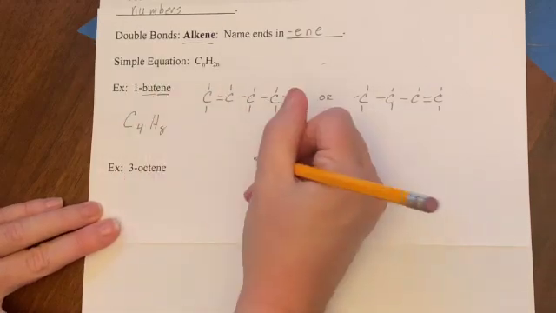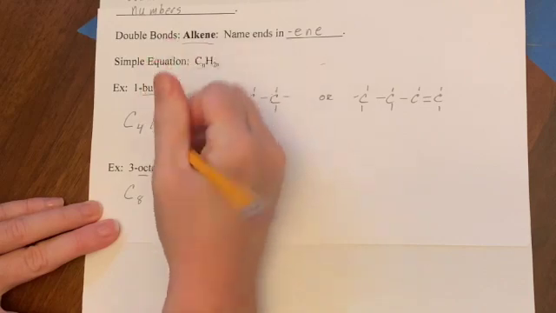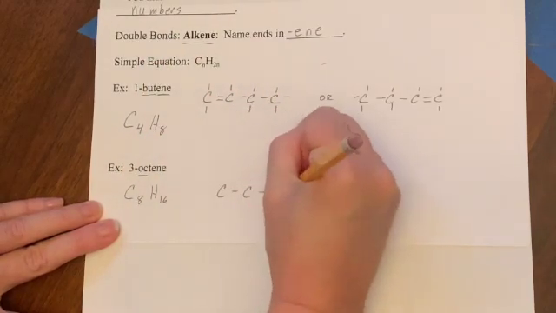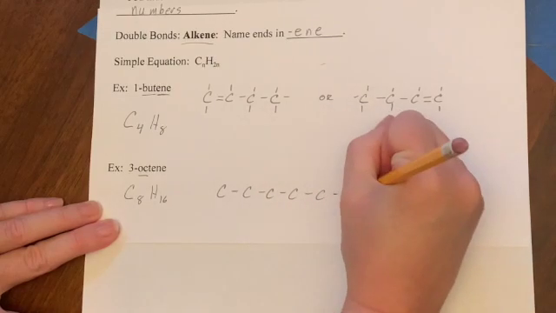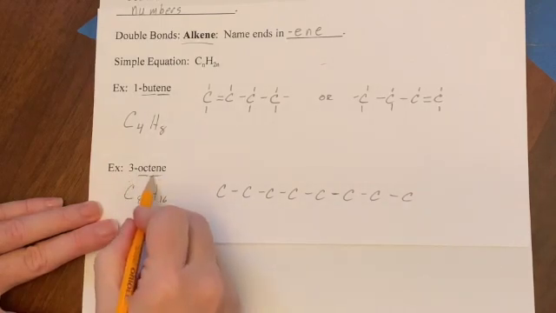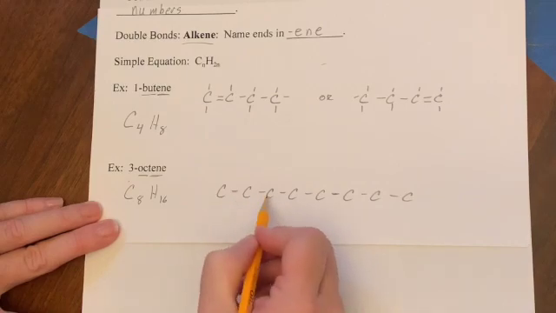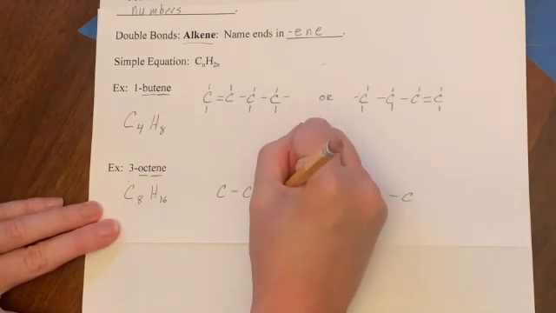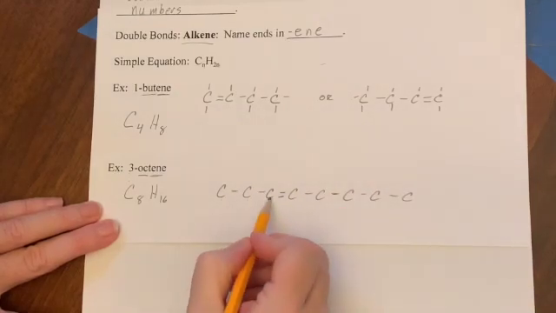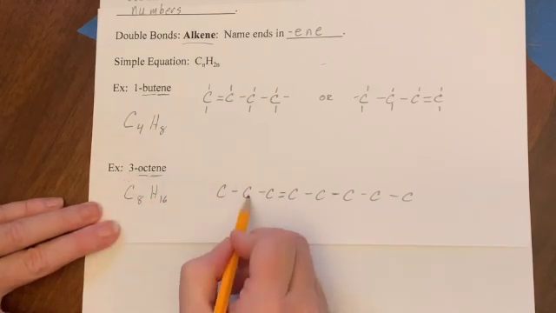All righty, so octene, oct meaning 8, so it's going to be C8H16. So we're going to go 1, 2, 3, 4, 5, 6, 7, and 8. 3 means that my double bond is off of the third carbon, so I'm going to start here. 1, 2, 3, so right there is where my double bond is. You don't want to put it between the second and the third because then that would be 2-octene. So you want it after whatever the number is: 3-octene.